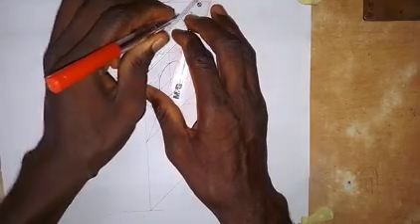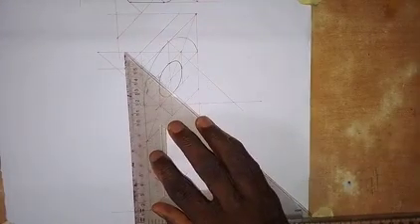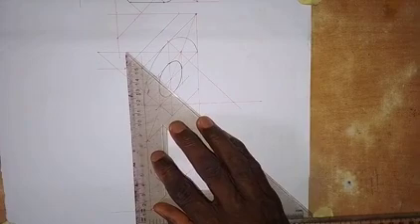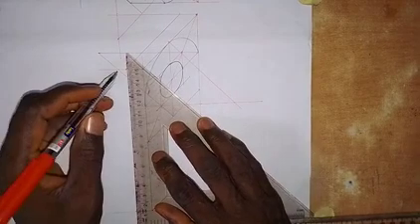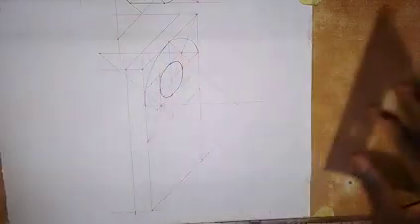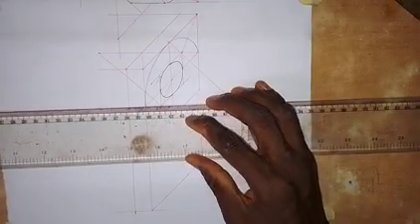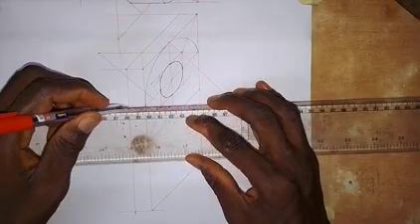I'll join this together like this, and then I'm going to draw a vertical line here. So draw a vertical line here like this. Alright, so we have this now. So now we draw a horizontal line. So draw a horizontal line from here.